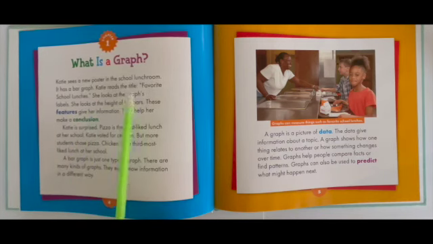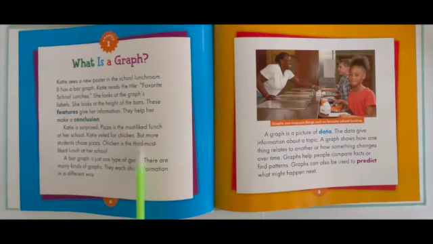She looks at the graph's labels. She looks at the height of the bars. These features give her information. They help her make a conclusion. Katie is surprised. Pizza is the most liked lunch at her school. Katie voted for chicken, but more students chose pizza. Chicken is the third most liked lunch at her school.